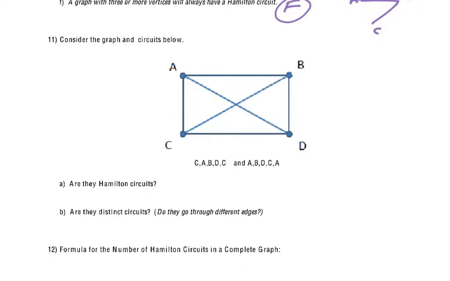Consider the graph and the circuits below. Are they Hamilton circuits? Are they distinct circuits? Okay, so the first one is C, A, B, D, C. That is a Hamilton circuit. Let's check the second one. I'll do the second one in yellow.